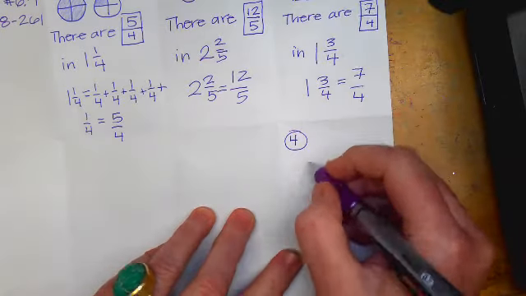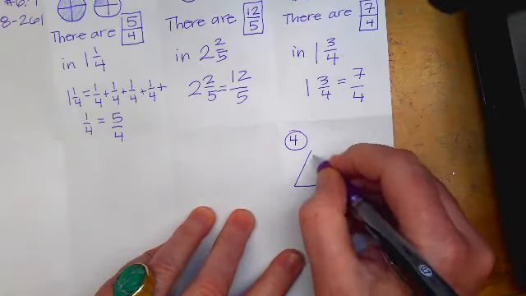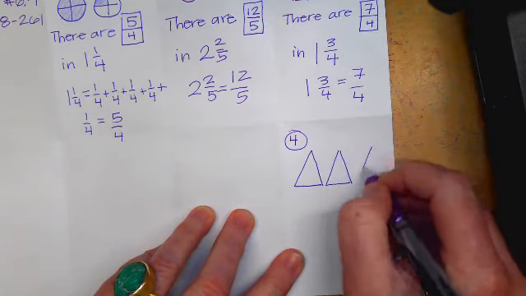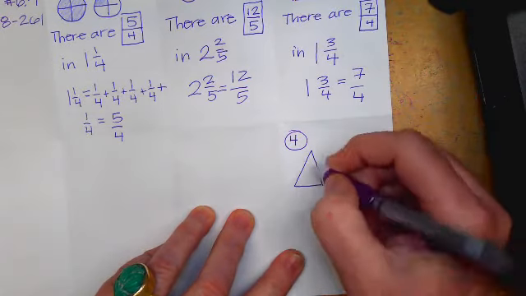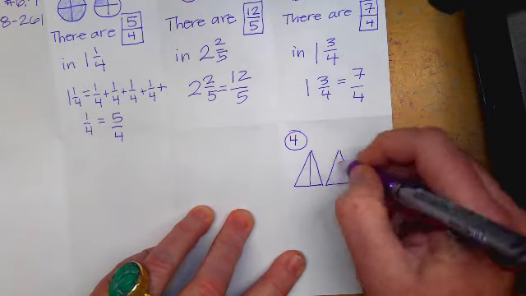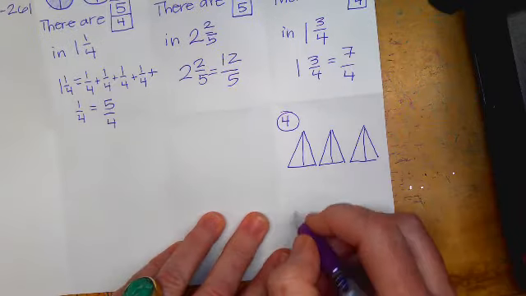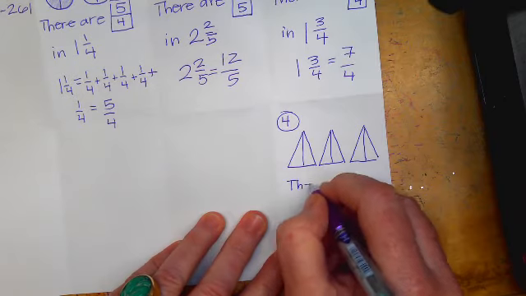Okay, let's look at number 4. Number 4, we have some triangles. We have 1, 2, 3. And they're divided in half.